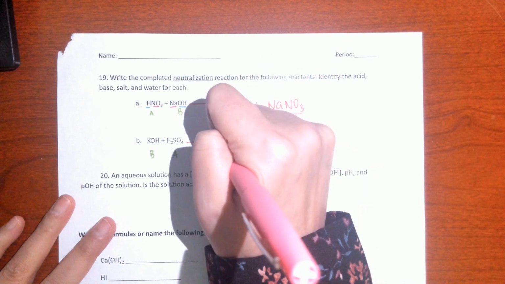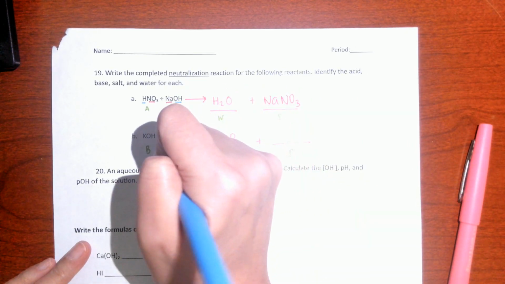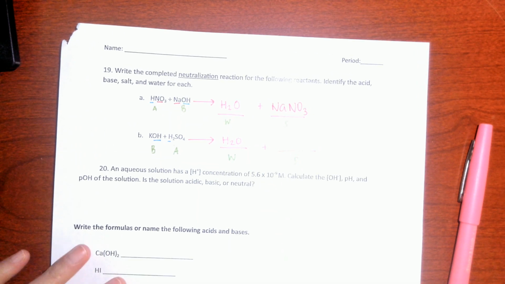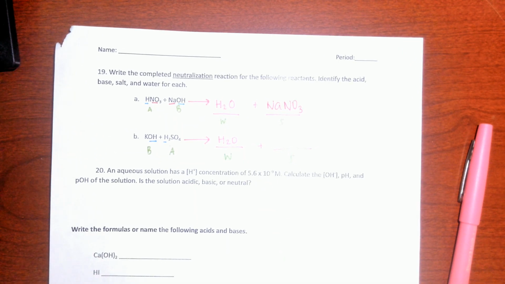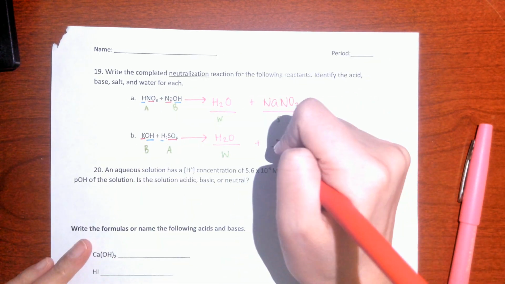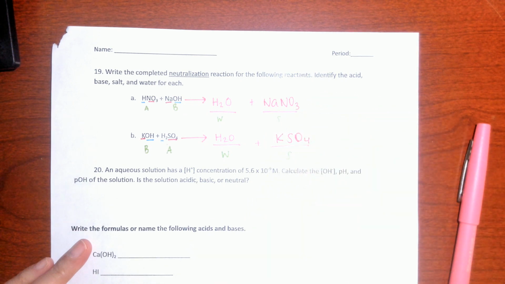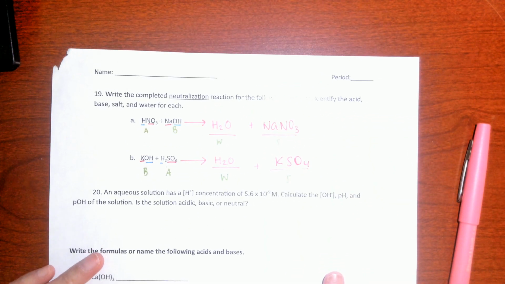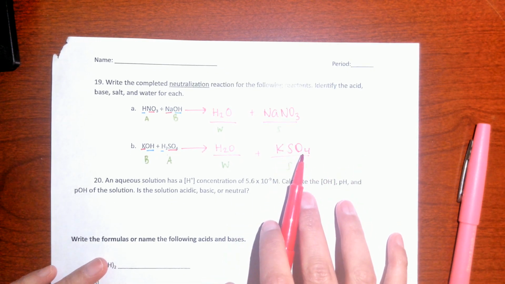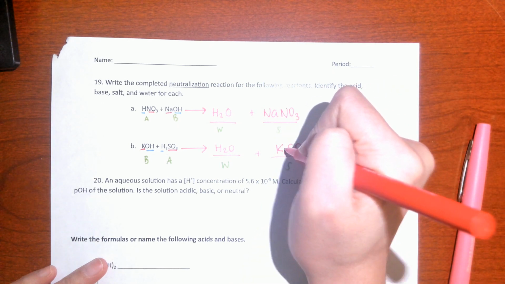So we know water is H2O. And that is my HOH. Alright, and then what's left is my K and my SO4. Again, metal comes first. And then we check charges. K has a charge of +1. SO4 from the special list has a charge of -2. So the 2 goes here.